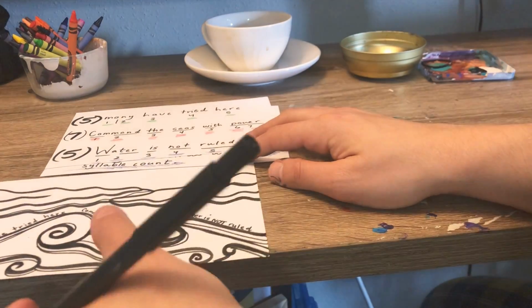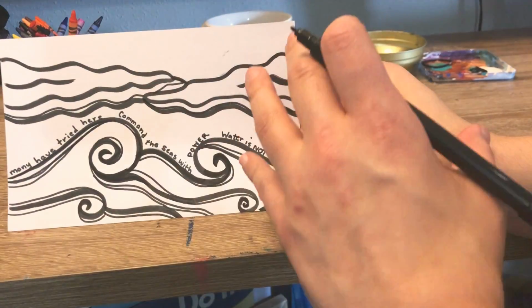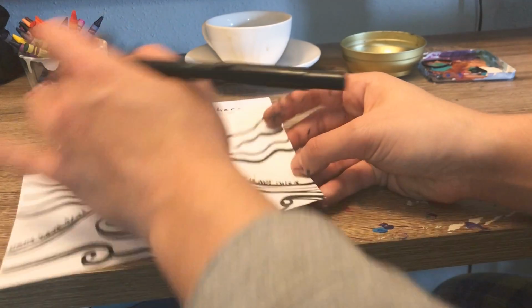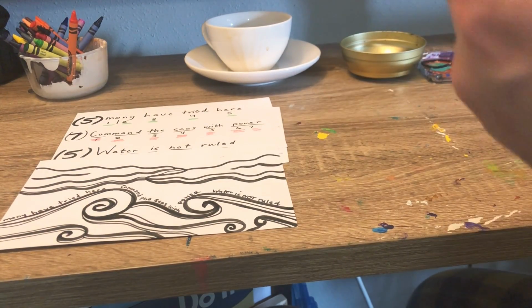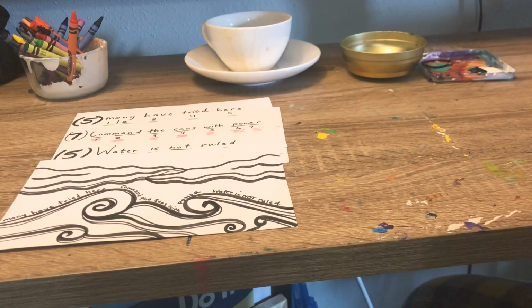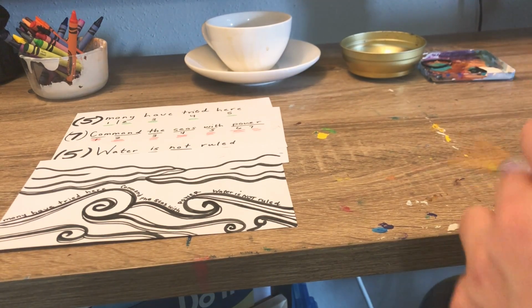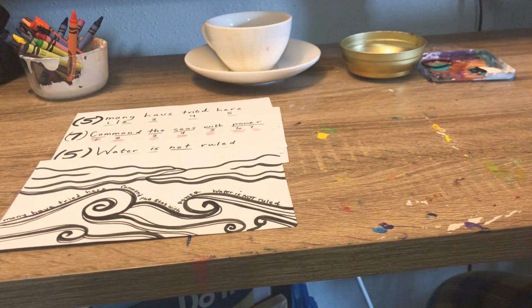All right. So I've created my picture. I've created my haiku. I included them together, and now it comes to the actual coloring portion. Today I am going to use watercolor. If you don't have watercolor, you can use crayons, markers, whatever type of medium you want to use is perfectly fine.